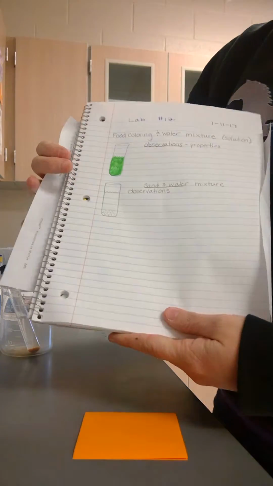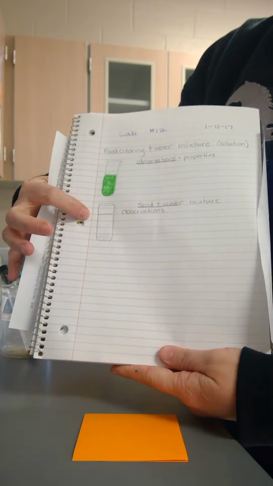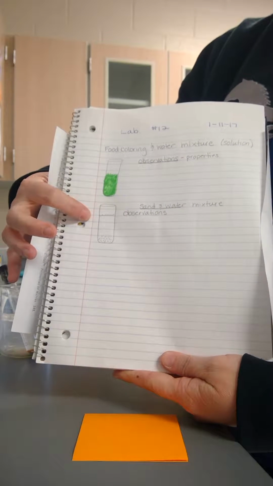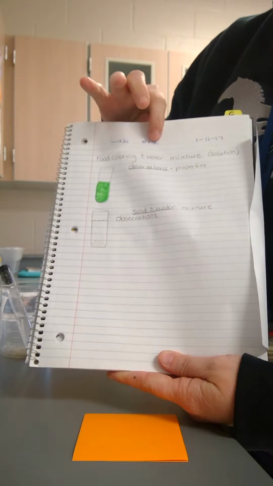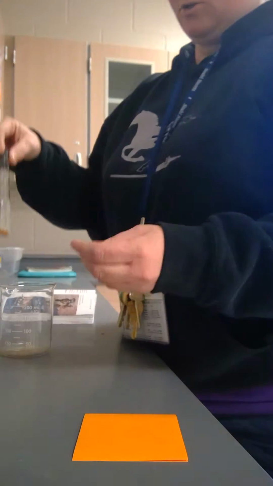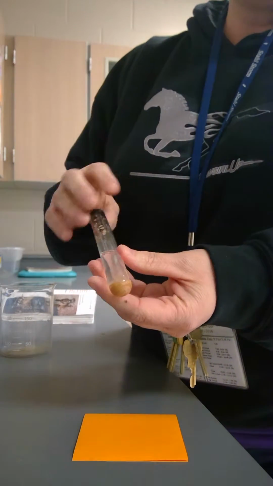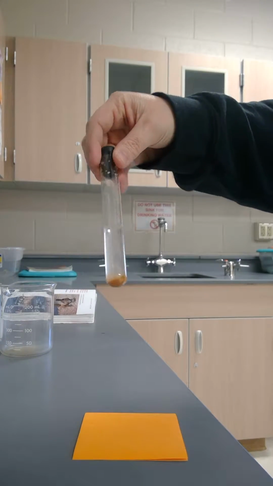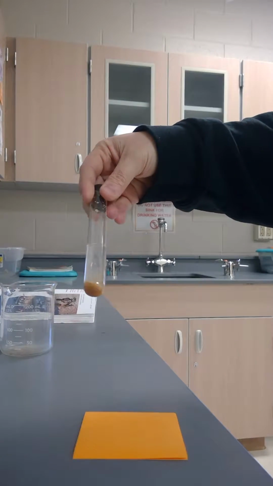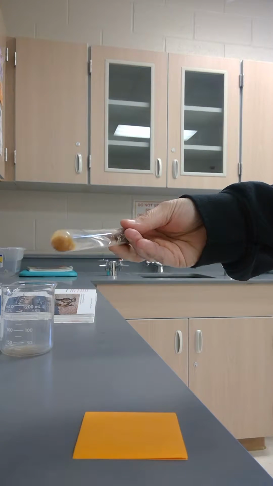Our next substance that we're going to look at is a mixture of sand and water. Sand and water, again, looking for observation properties. So same idea, I have a test tube, and inside this test tube I have put together sand and water.